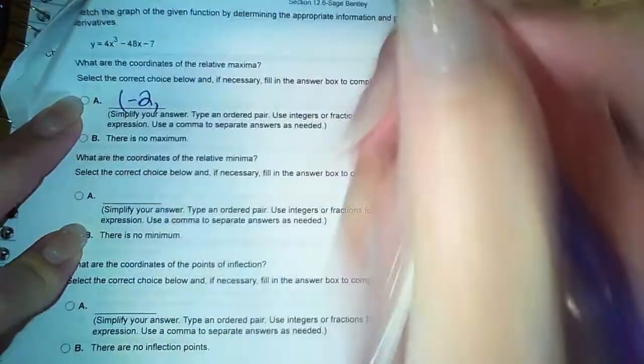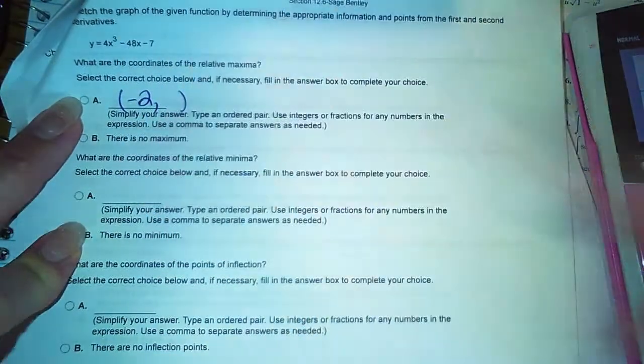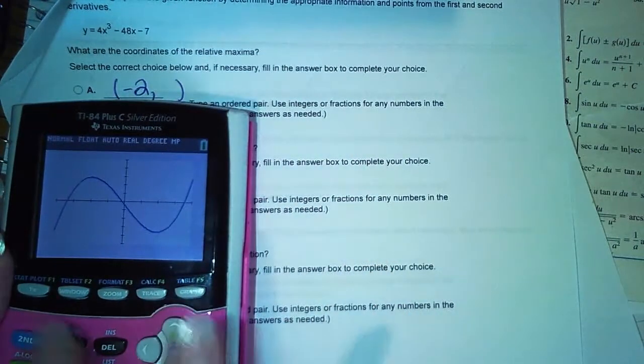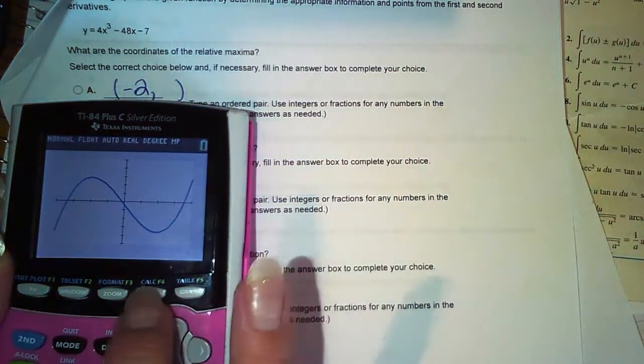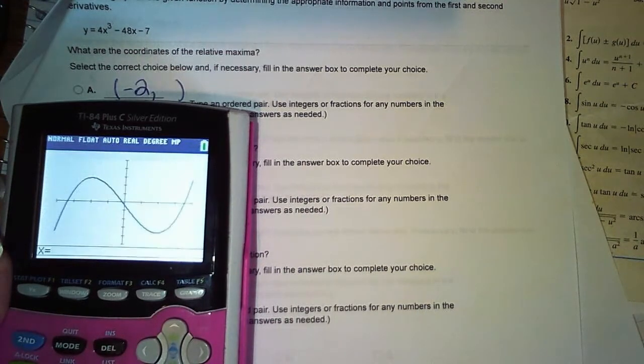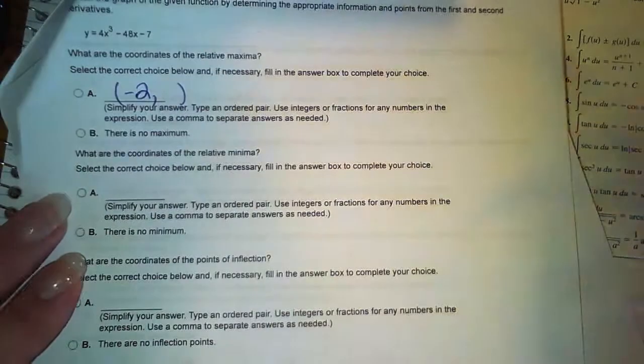So I could say, what are the coordinates of the relative max? My max occurs at -2, comma, and then how do you know your y coordinate? You go back to your original function and plug it in. But remember, you also already have this graphed. So I can hit calc, and I can say, would you please tell me the value, which is option 1, when x is -2. When x is -2, my value is 57.